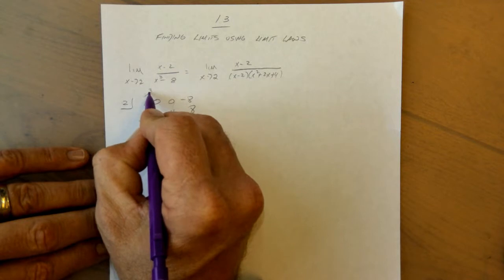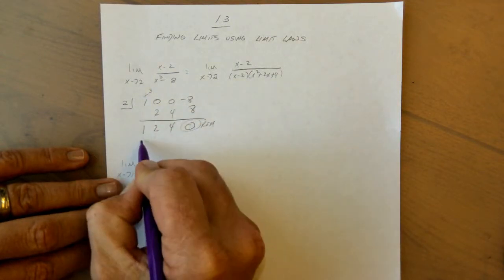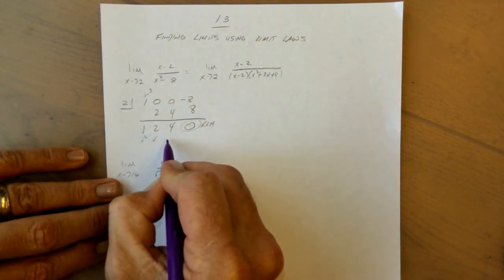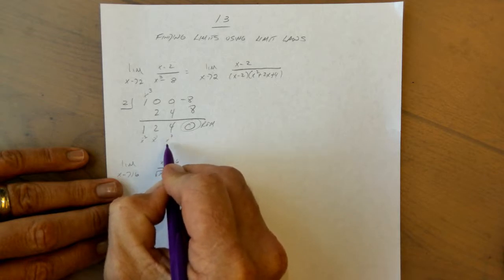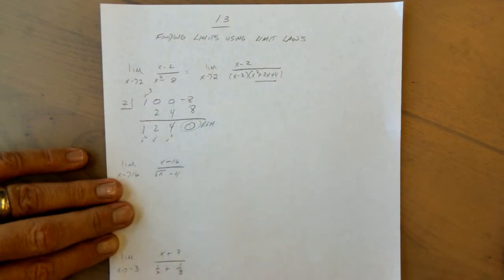Since that's x cubed, each one of these down here will be 1 degree less. That's our x to the 0 or constant term, which is how we get x squared plus 2x plus 4. So anytime you're having difficulty factoring, you could do some kind of division, long or synthetic. In this case, because we have a first degree divisor, we can use synthetic division.